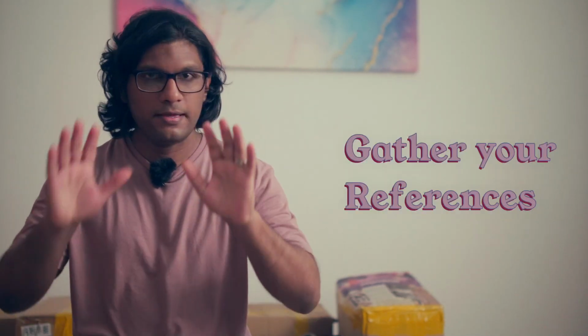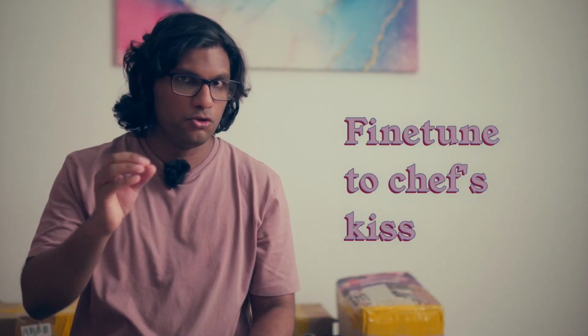First, let's talk about the workflow steps. It's super easy, so don't worry about it. Step 1, gather your references. Step 2, plan your grooms. Step 3, style your grooms. And step 4, your geometry nodes setup. Step 5, fine-tune to chef's kiss. See, I told you it's really simple. In just 5 steps, you will be equipped to make pretty much any hairstyle that you can imagine using Blender's new super amazing hair system.